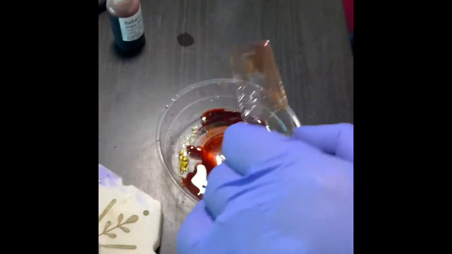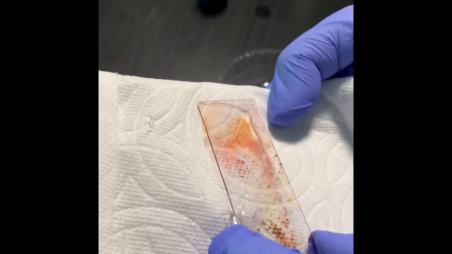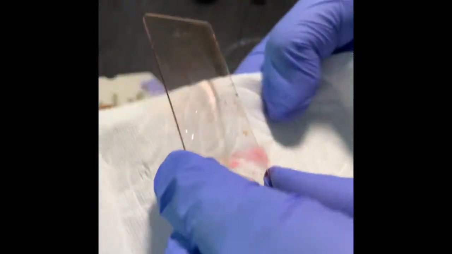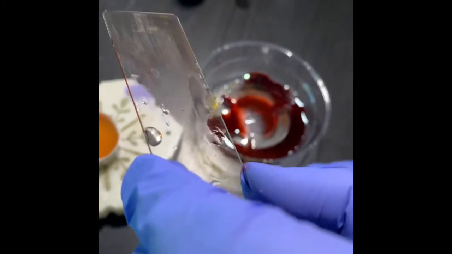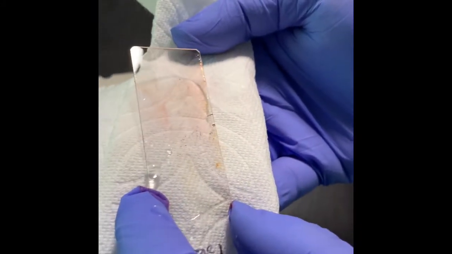So I got rid of the excess water by touching the side of the tray. Now can you see the staining? Okay, so you can see how the slides are stained.